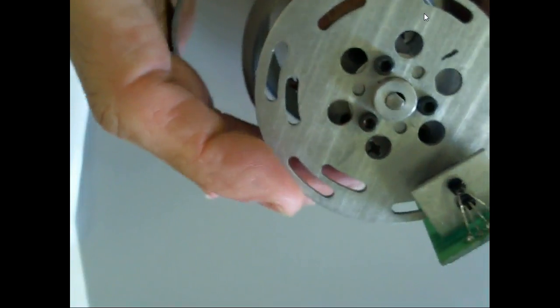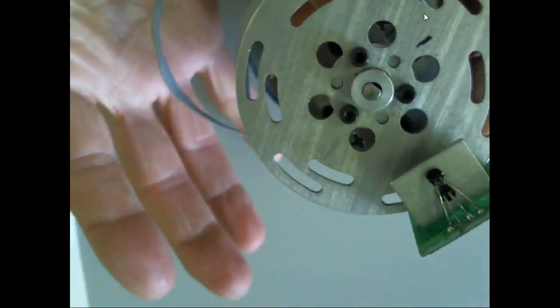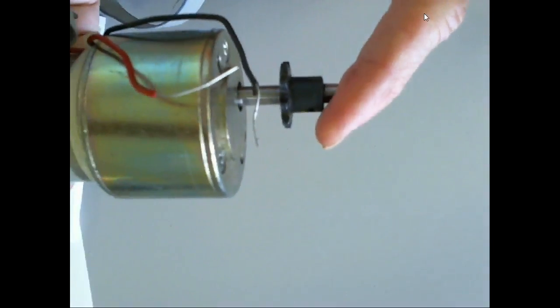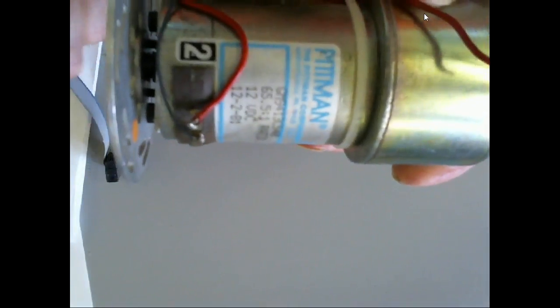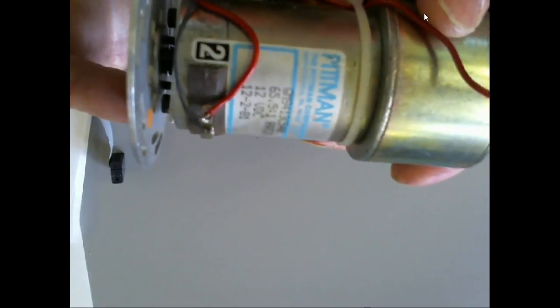Now, this is kind of misleading because it's only got 1, 2, 3, 4, 5, 6 slots. But this runs through a gearbox, and this is a gearbox that is 65.5 to 1. So when this one makes one revolution, this one is turned 65 and a half revolutions.